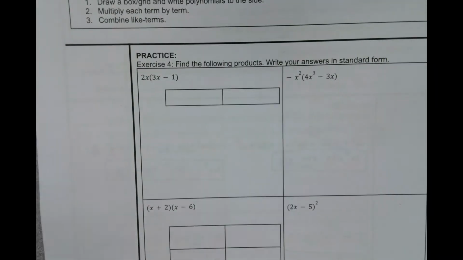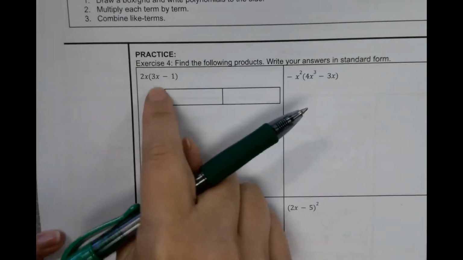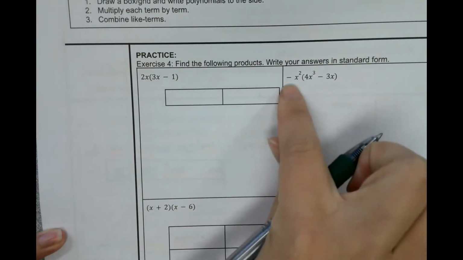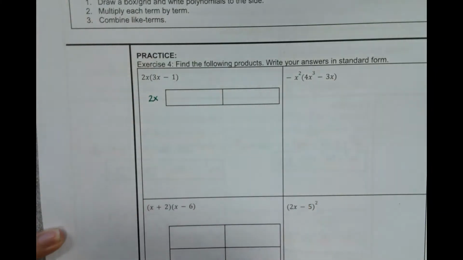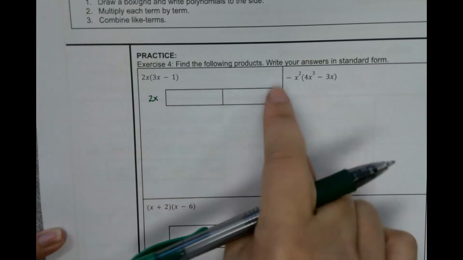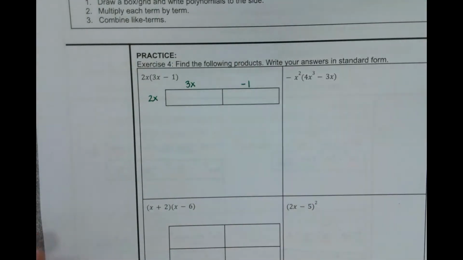Okay, so here I have 2x times 3x minus 1. Okay, so I'm multiplying them. I'm going to use the box method. So here you can see I made a grid. Okay, I'm going to put 2x here because that is one term. Okay, and then 3x minus 1 here, it's two terms. That's why you see two columns here. I'm going to put my first term, 3x here, and negative 1 right here.